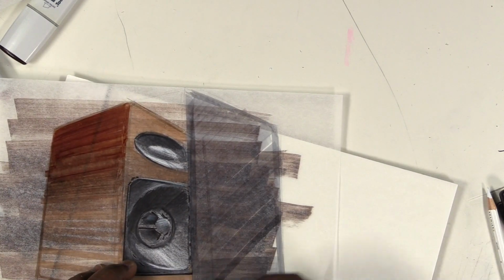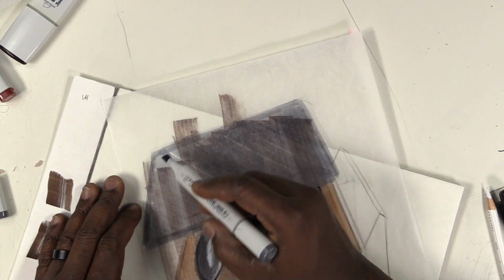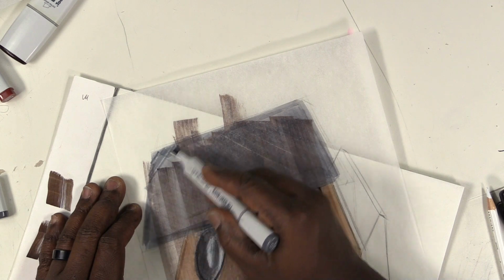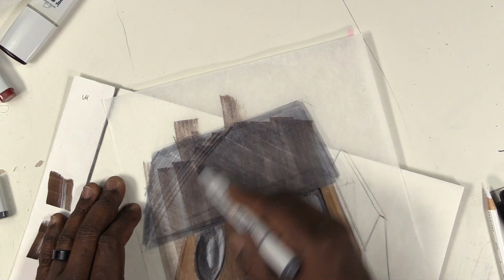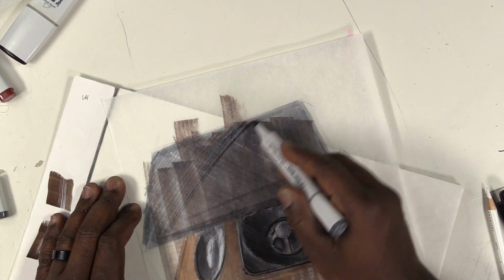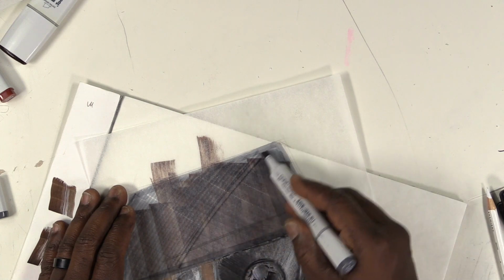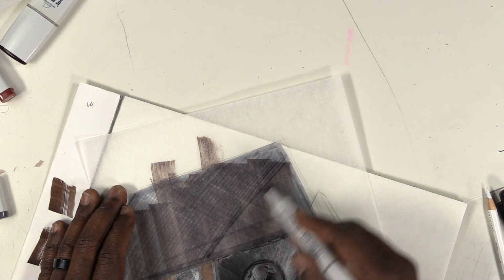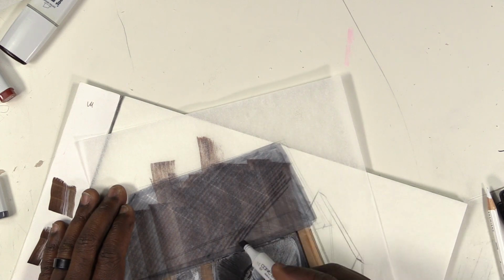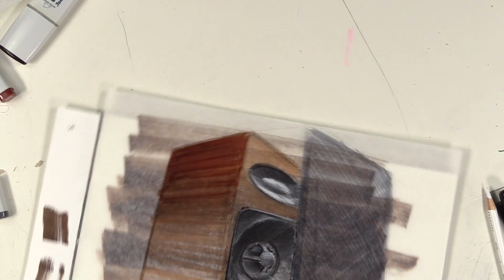Now it's not literal, so I'm not going in and highlighting every aspect of the speaker cloth, but rather now taking my marker and using the chisel tip on the point with lines that are hatched, I'm able to simulate some sort of subtle texture. And I'm leaving gaps between where I apply my marker so that it'll read, okay?